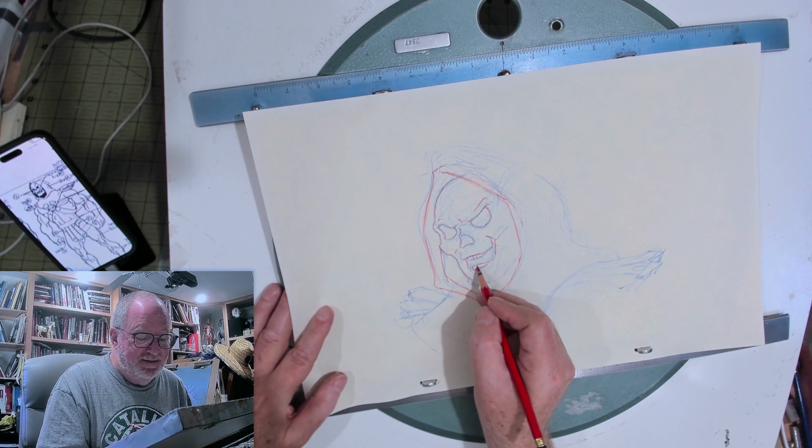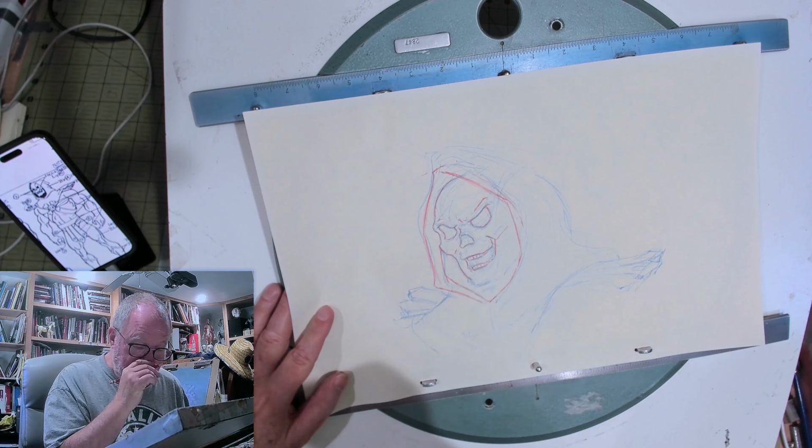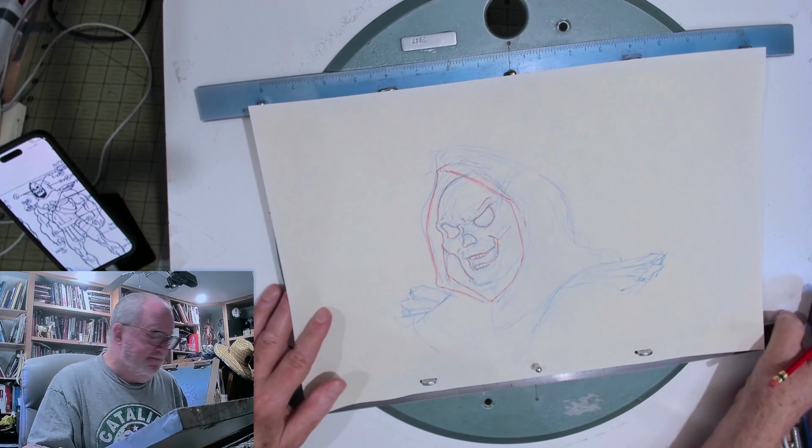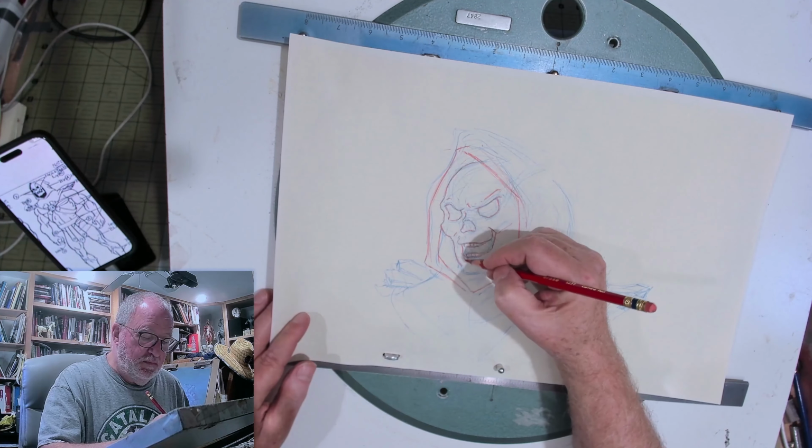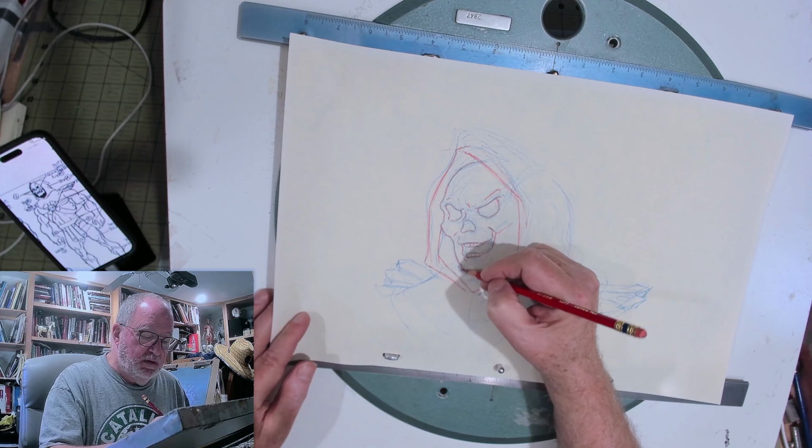So if you're taking figure drawing and you're not learning that stuff, never mind. Okay, here we go. Because you need it if you're going to use it. So we got that. There we go.